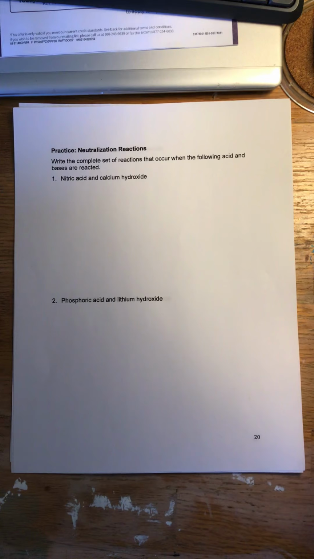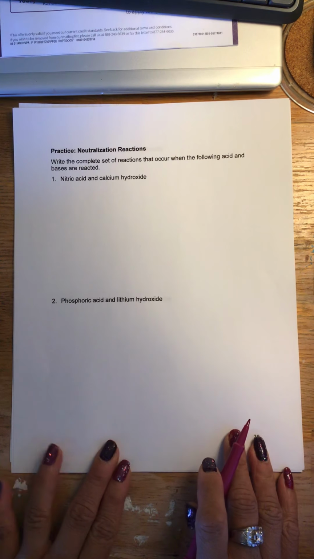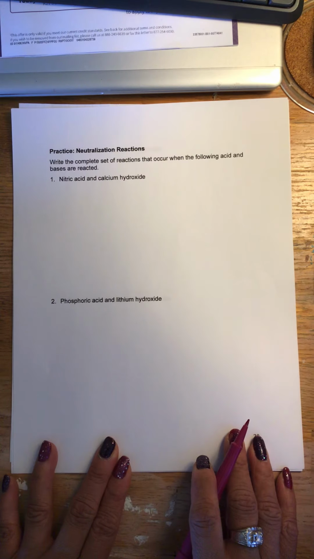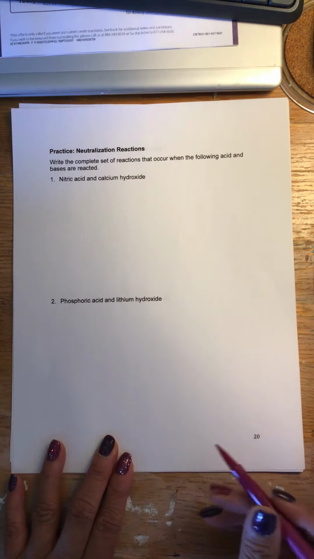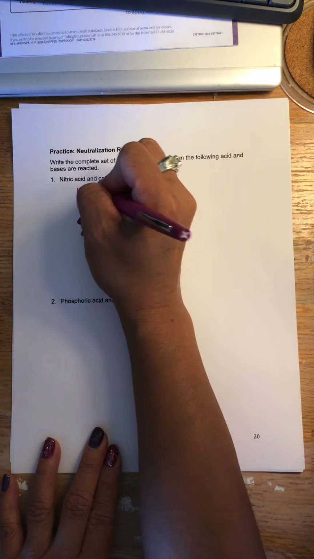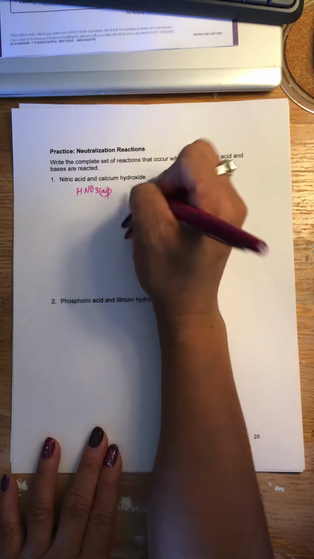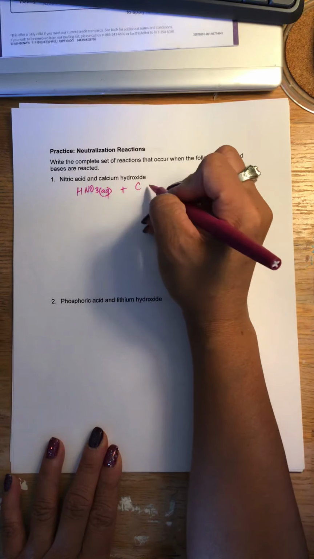So we're going to take a look at lesson 2 practice questions. And for question 1 we have nitric acid. You can take a look at your polyatomic ion chart and see what the formula for nitric acid is. Nitric acid is HNO3, in aqueous form, and it's going to combine with calcium hydroxide.